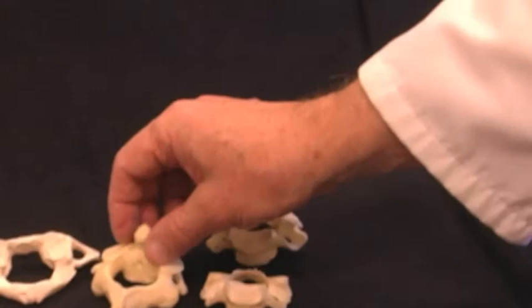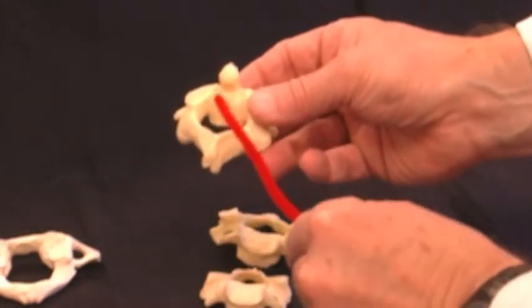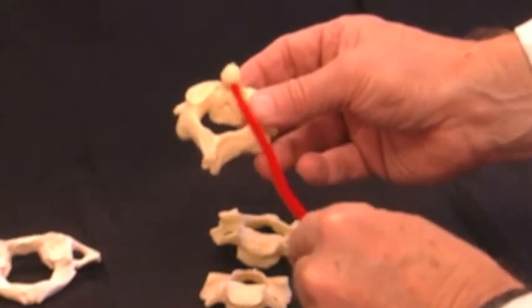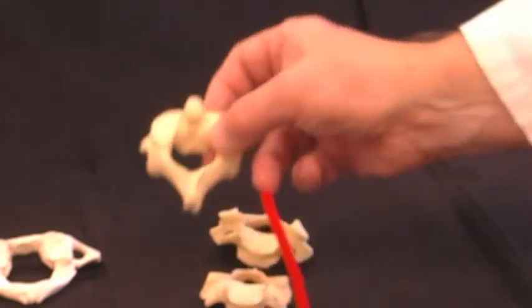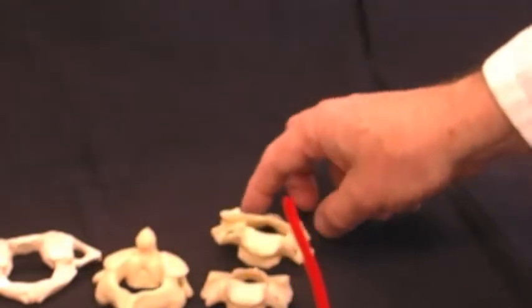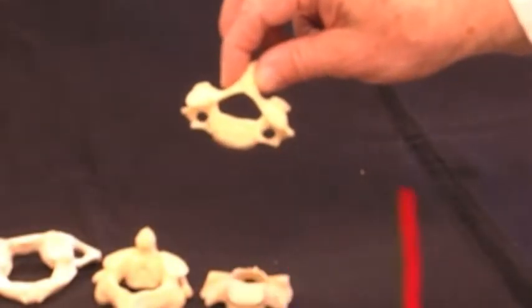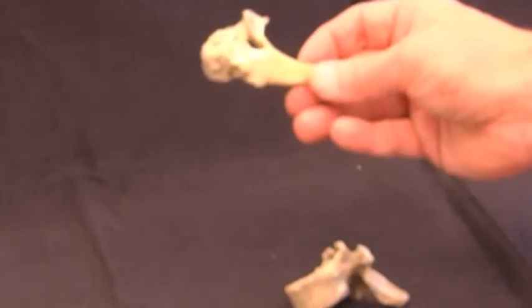Then we go to C2, or the axis vertebra. Its identifying feature is this odontoid process that sticks up kind of like a tooth. Once again, it has transverse foramina. And then additional cervical vertebrae look more typical of a vertebra, with the holes in the transverse process, again denoting cervical vertebrae. Now we're looking at a thoracic vertebra.